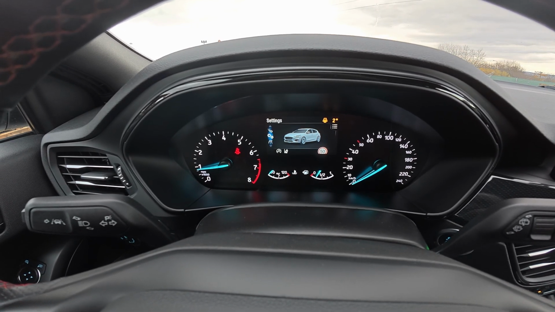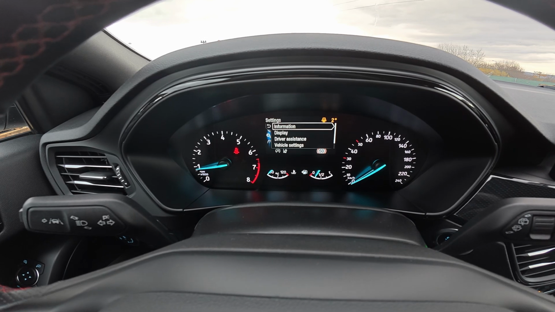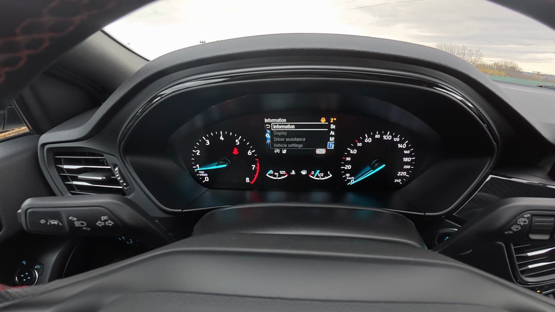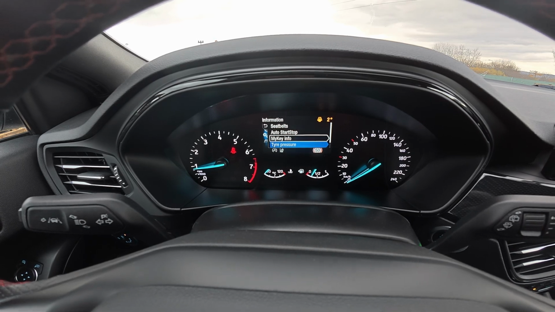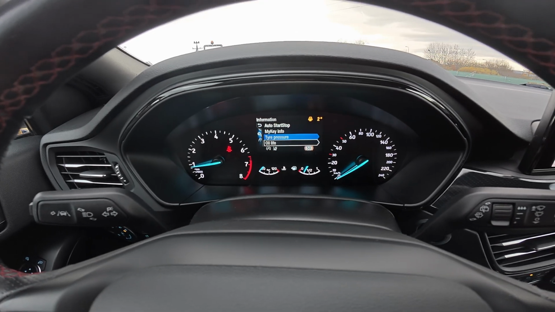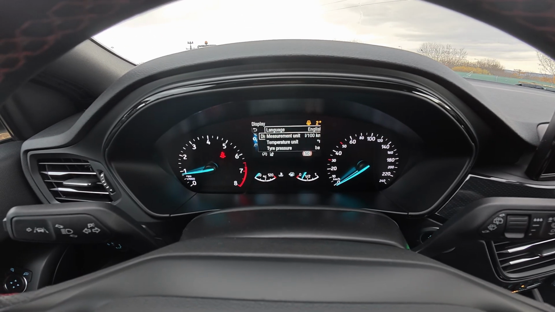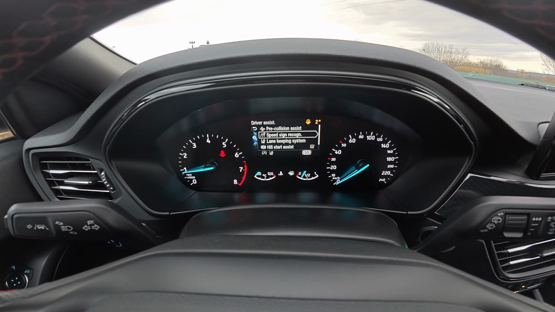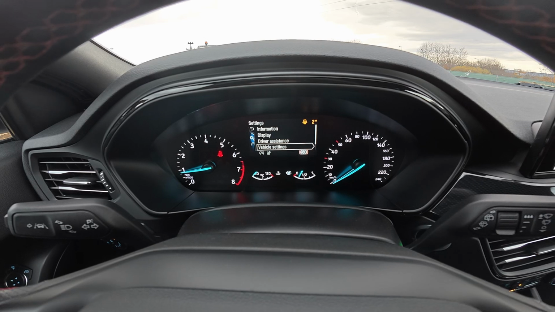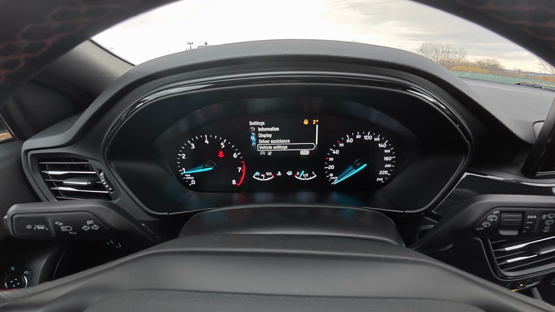In settings, we can find information like seat belts, auto start stop, my key, tire pressure, oil life. We can manage display settings, driver assistance, vehicle settings, and my key settings.